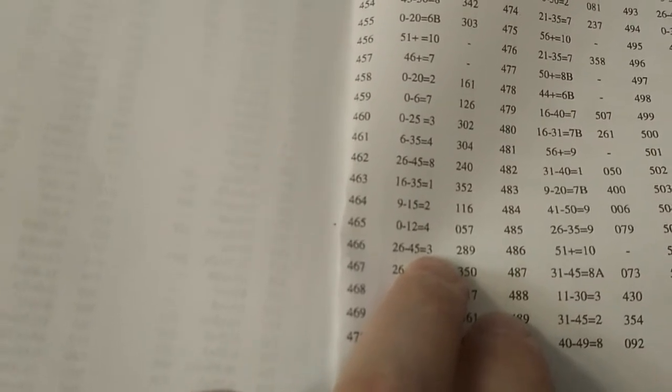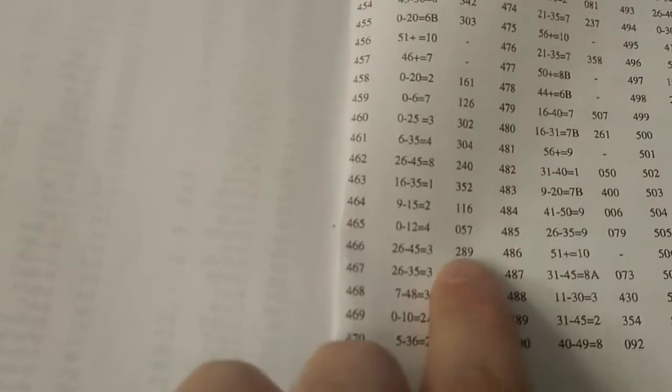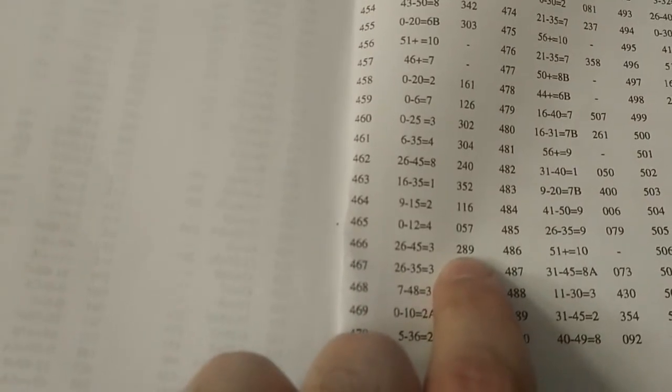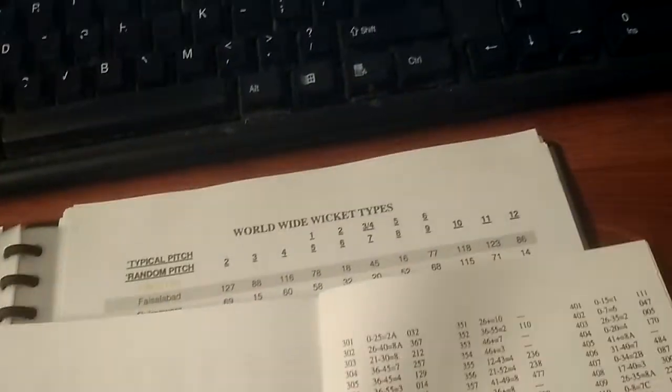466 would then go pitch count 26 to 45 is pitch number 3. So that becomes an average pitch. So this is a pretty good batting wicket, probably through day 3 into day 4. But after you get past 45 pitch points and you get 46 plus, we need to go to description 289.